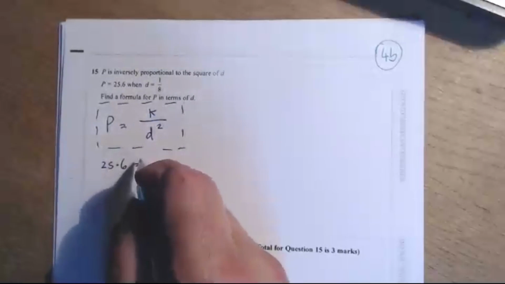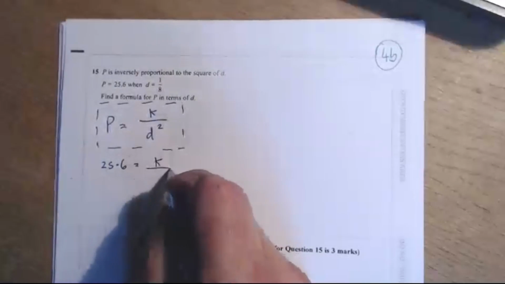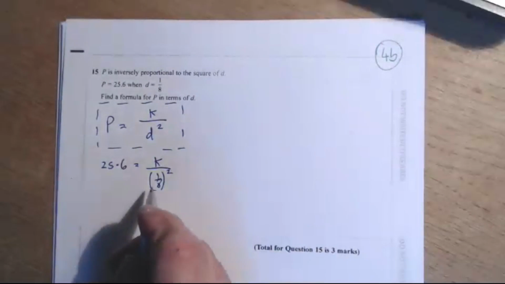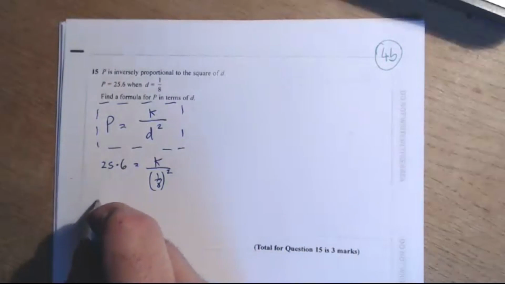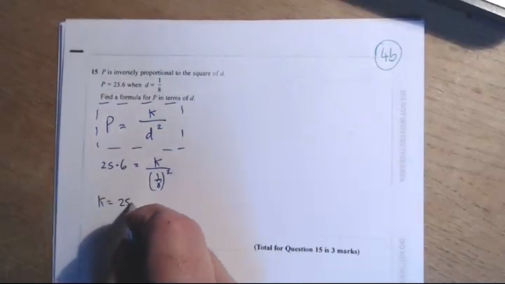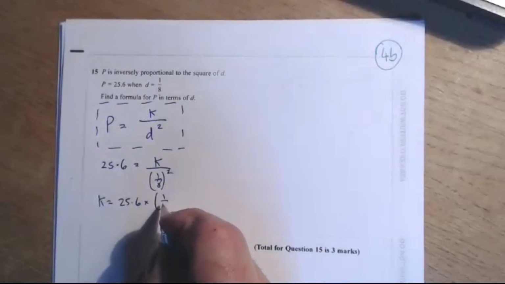Now step 2 is the same idea. They're going to provide you with a couple of values to allow you to work out the constant K. So 25.6 equals K over an 8th squared. So multiplying both sides by an 8th squared, K equals 25.6 multiplied by an 8th squared.